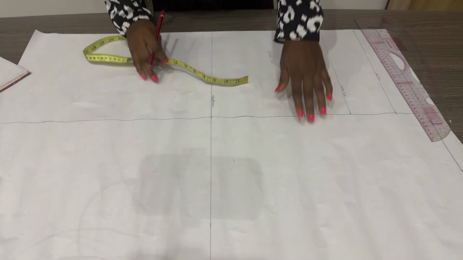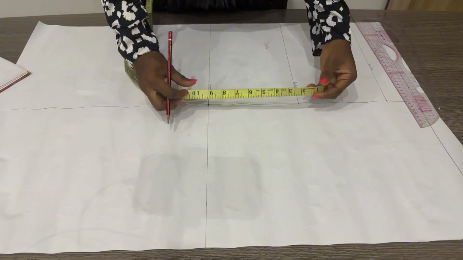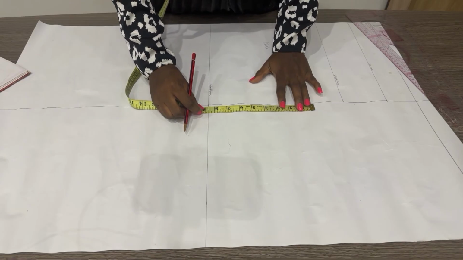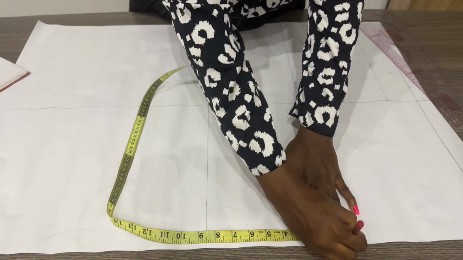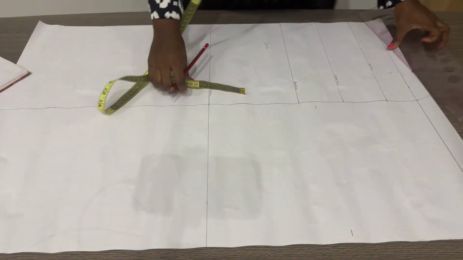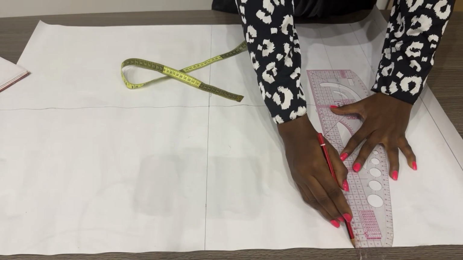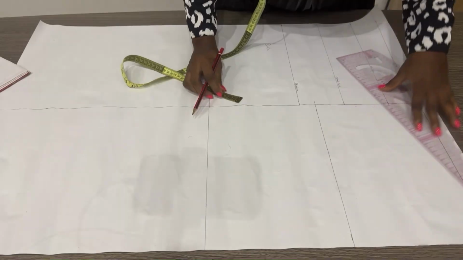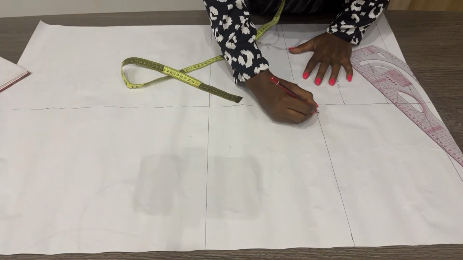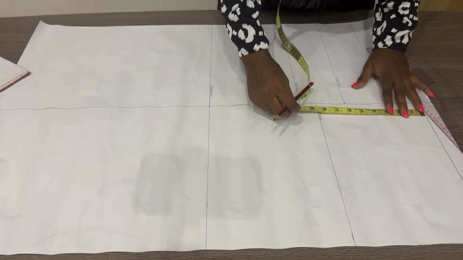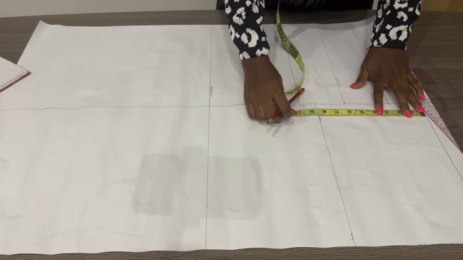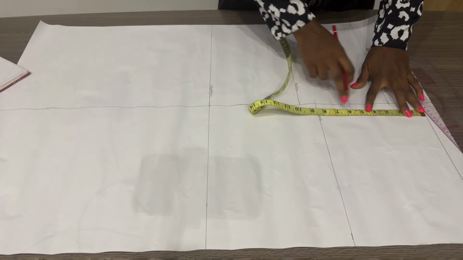For the front pattern, to get the bust line, we will add the difference between the nape to waist measurement and full front length to get the 6.25 we got for the back bust line. That will be our front bust line. Take the bust measurement and the top line, divide by 2 to get the across chest measurement.